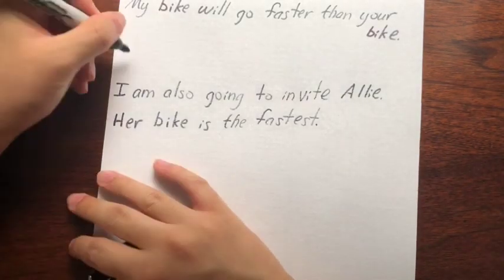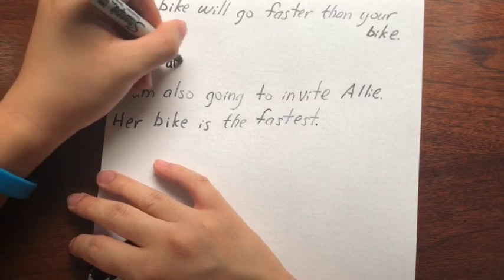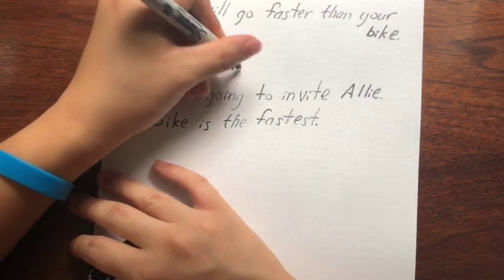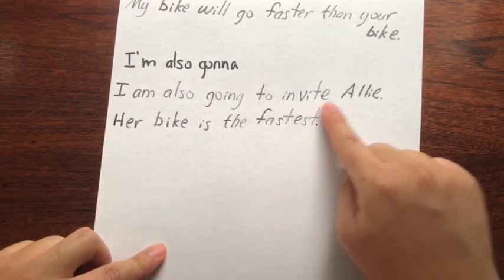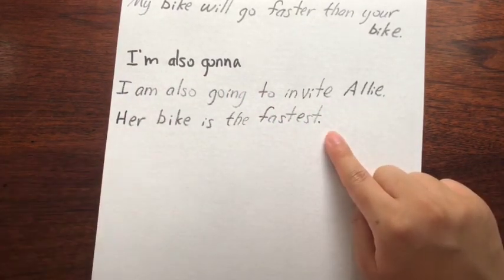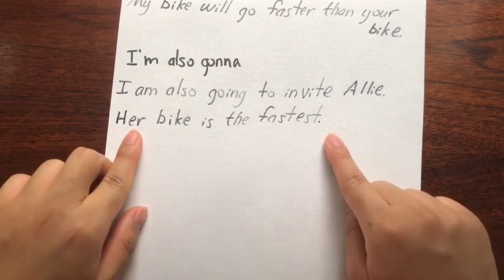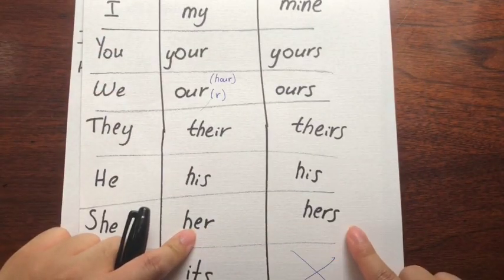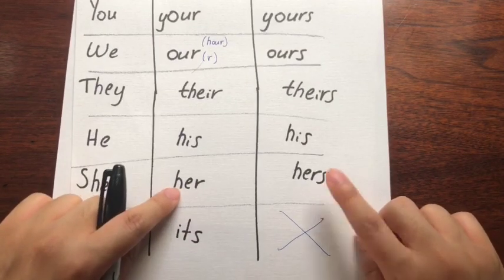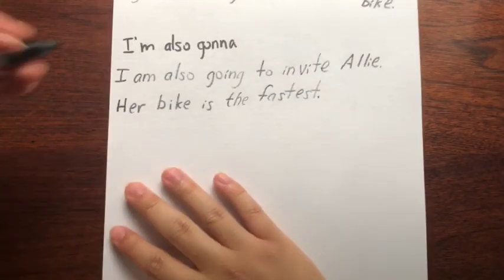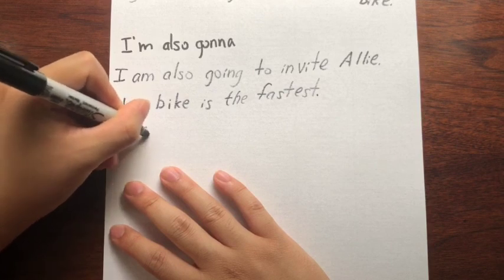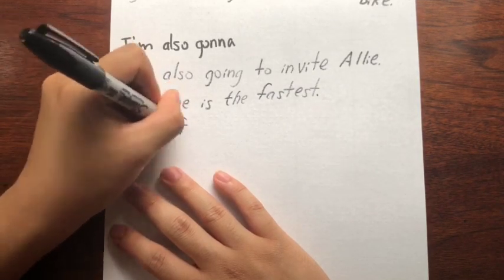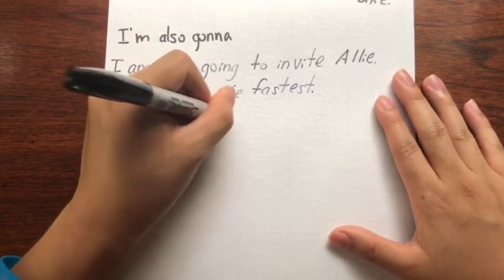Another way we can say this is I'm also gonna invite Allie. Her bike is the fastest. So can we change her bike is the fastest and make it shorter? Well, because we're using her, we can change her bike to hers, the possessive pronoun. This is what replaces her bike, hers. So we can say hers is the fastest.